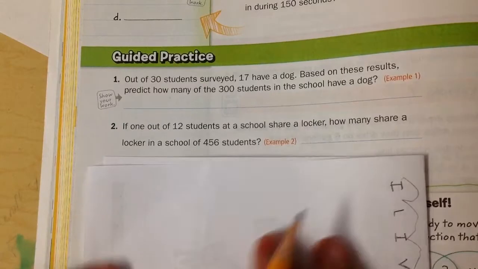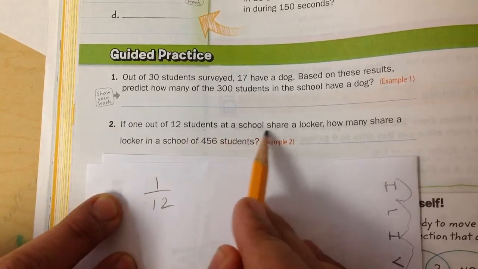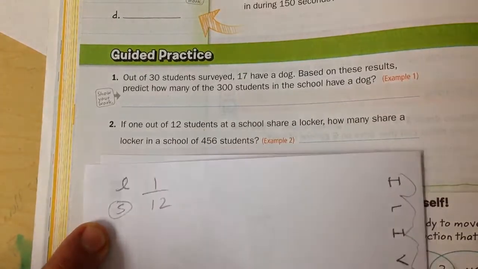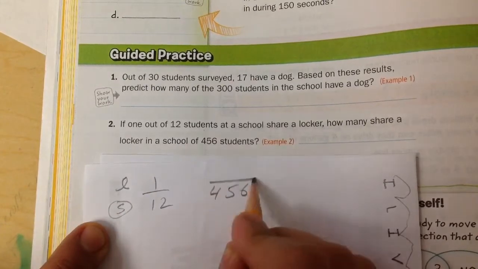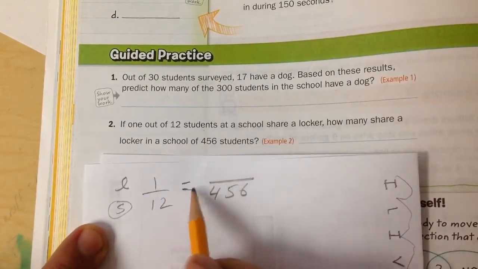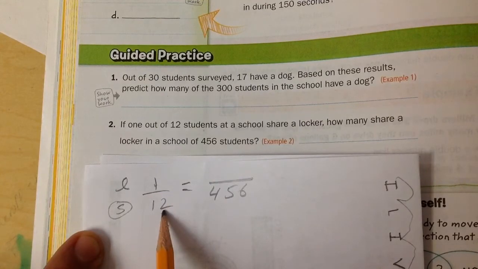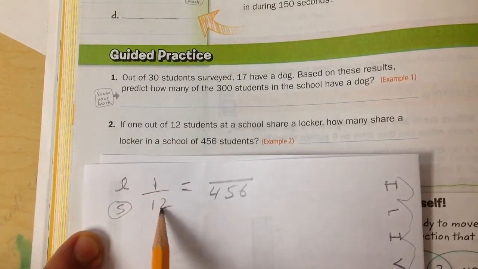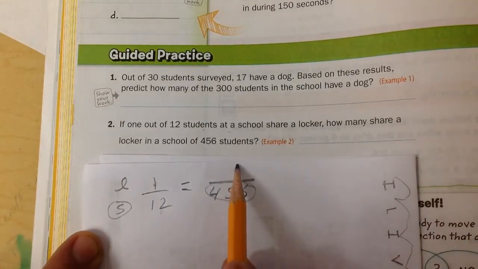Look at this one. 1 out of 12 students at a school shares a locker. I'm going to write that down. So this is students, and this is the one that shares the locker. That's why I have an L. How many share lockers in a school of 456 students? We know that 1 out of 12 students shares a locker. So if we have 456 kids, how many would share a locker?